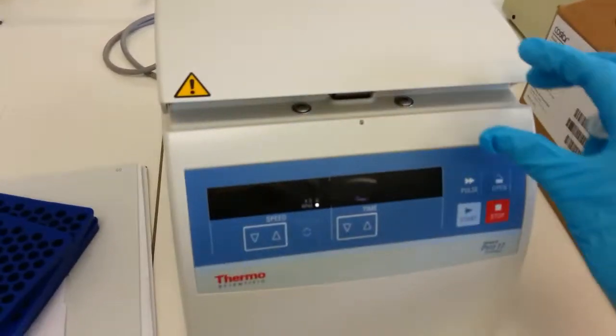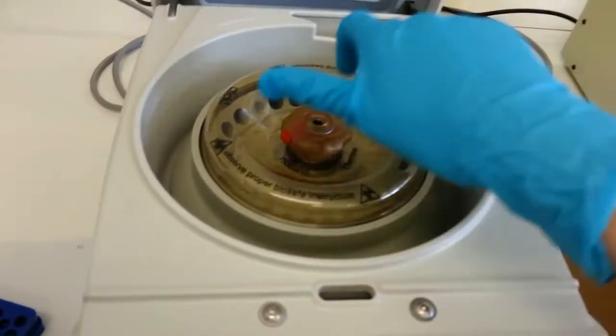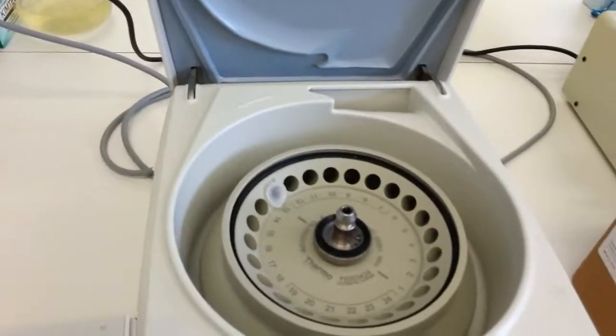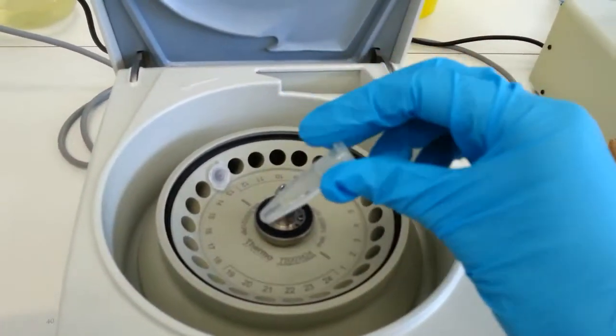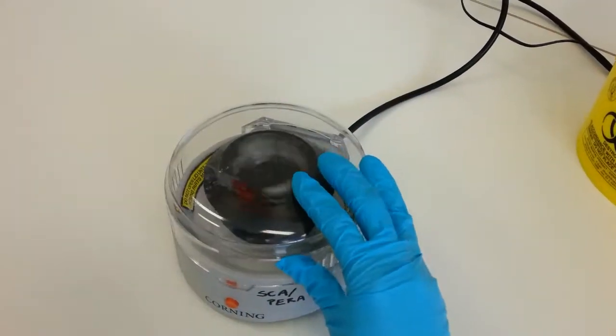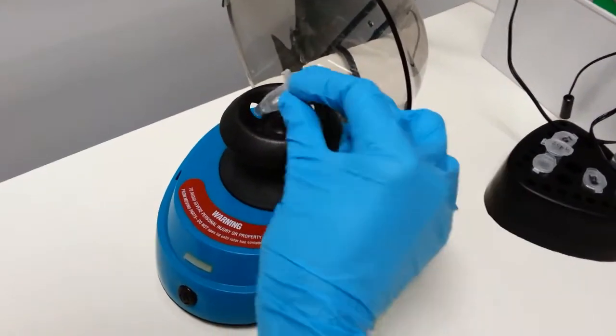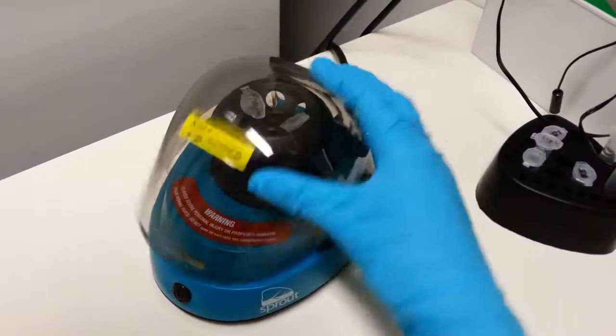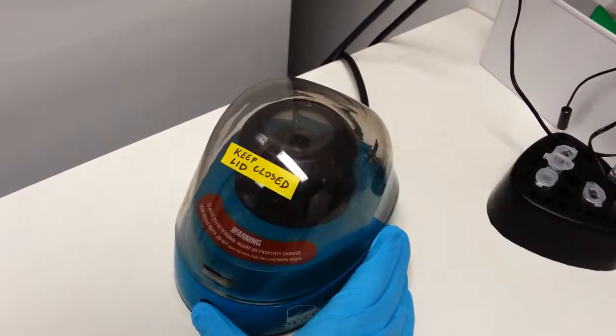Centrifuges come in all different sizes. This is a cute little one that has space for 24 different Eppendorf tubes, which are these cute little guys. This little guy holds 8. And this cute little guy, called Sprout, only holds 6. He's a little broken. And now for a tour of the chemistry lab.